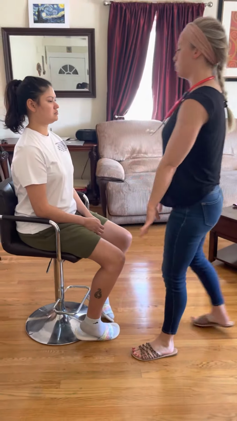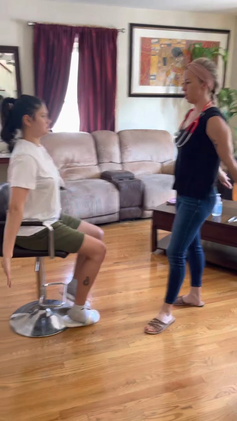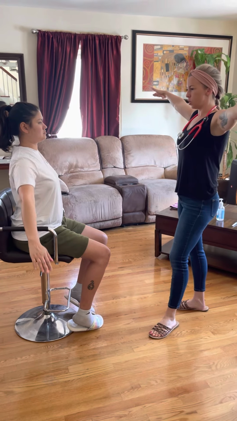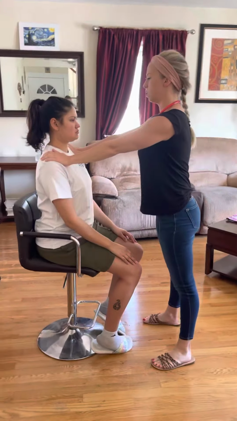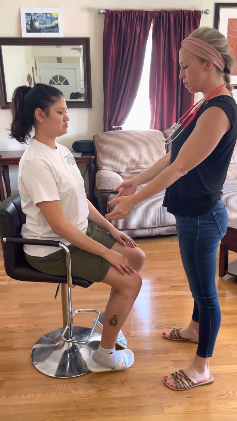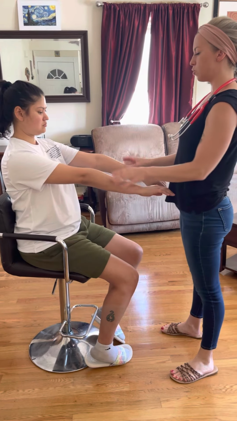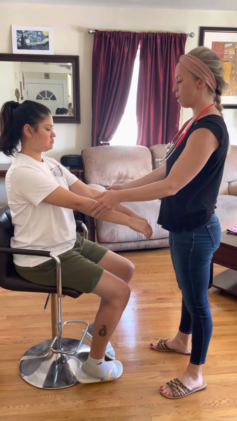Can I have you extend your arms out and then push them back? And then we'll do adduction away from the body. Fantastic. And I'm gonna test strength. Can you shrug? And 5 out of 5 strength. All right, next we're gonna do the arms. I have you hold your arms out. We're gonna test strength in the arms. Push against my hands. Push. Great. Strength 5 out of 5.